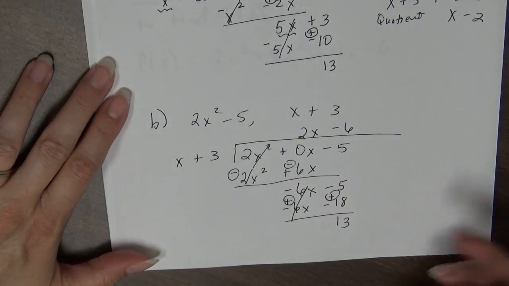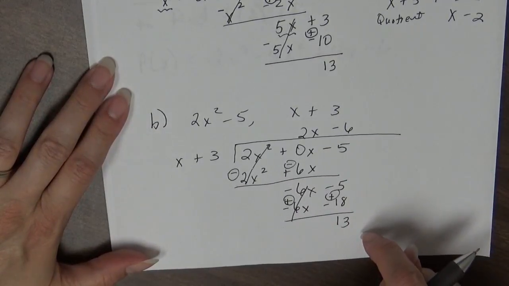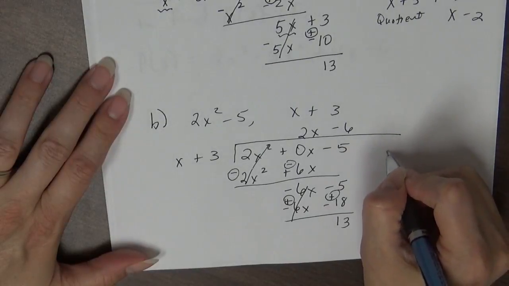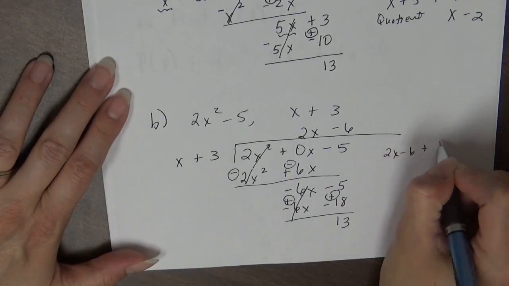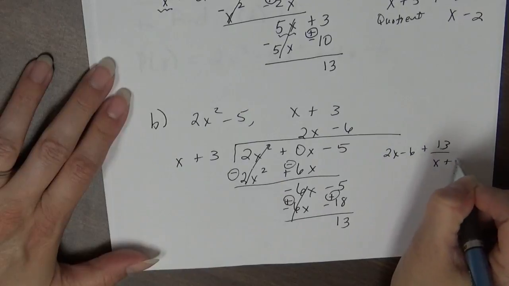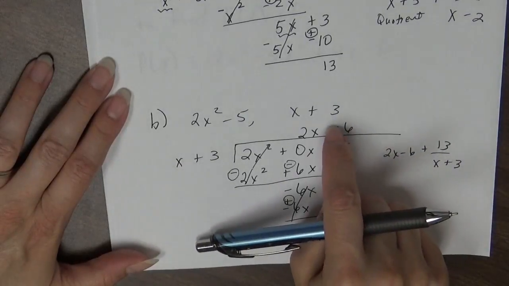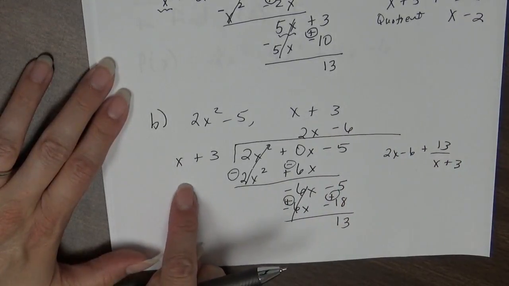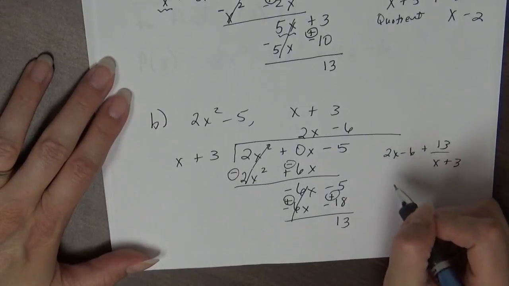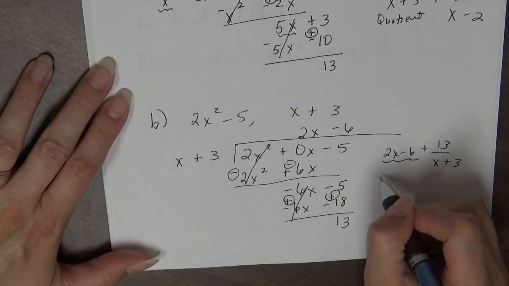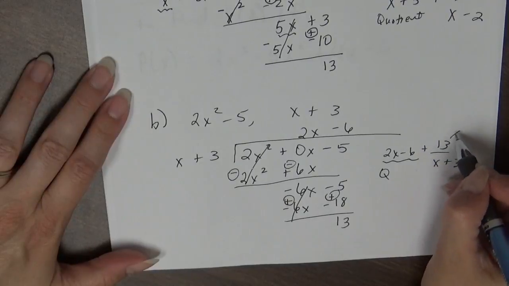So we can see that our quotient is 2x minus 6, our remainder is 13, and we could write it as 2x minus 6 plus 13 over x plus 3. So the quotient plus the remainder over the divisor. Quotient was 2x minus 6, and the remainder was 13.